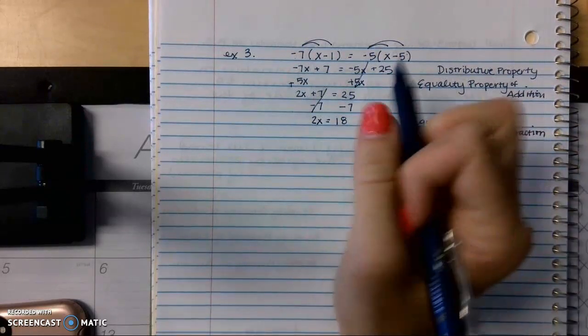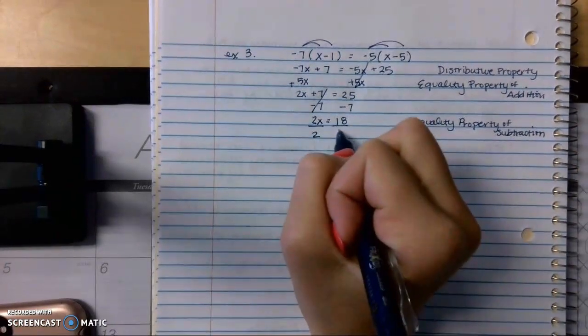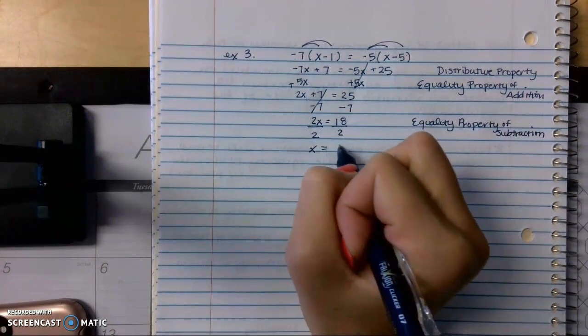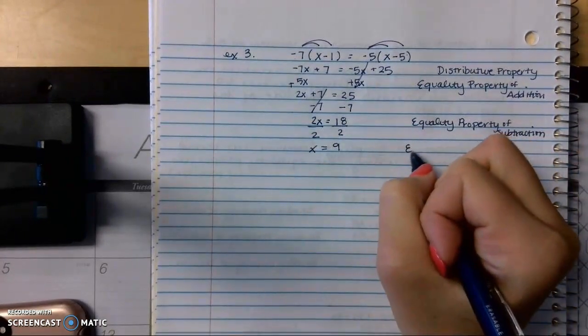Alrighty, and then finishing it off with division. 18 divided by 2 is going to give us 9.